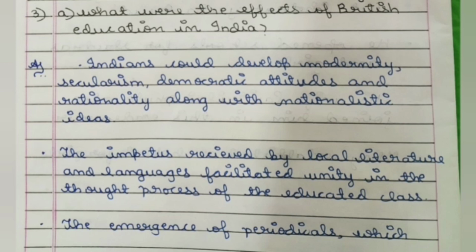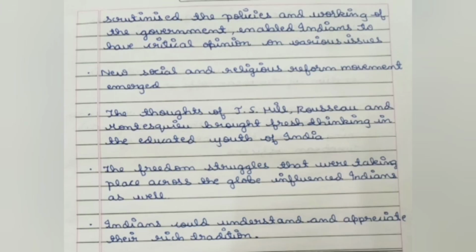The emergence of periodicals which scrutinized the policies and working of the government enabled Indians to have a critical opinion on various issues. New social and religious reform movements emerged. The thoughts of J.S. Mill, Rousseau and Montesquieu brought fresh thinking in the educated youth of India. The freedom struggles that were taking place across the globe influenced Indians as well. Indians could understand and appreciate their rich tradition.